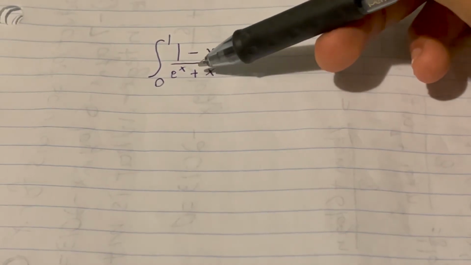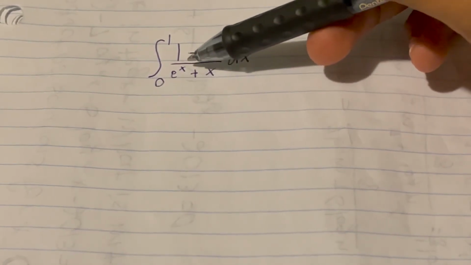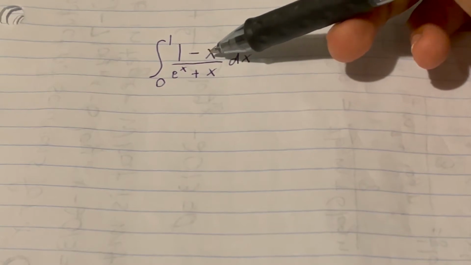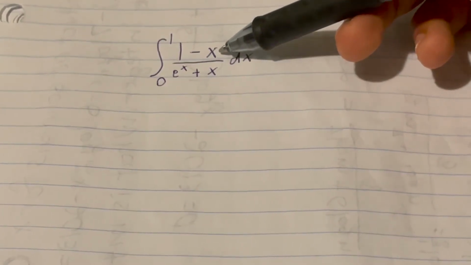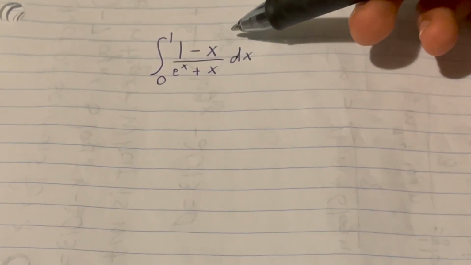U substitution may not help that much because there doesn't seem to be a good u that we can substitute in, and then integration by parts may not seem to work. So how else can we do this?